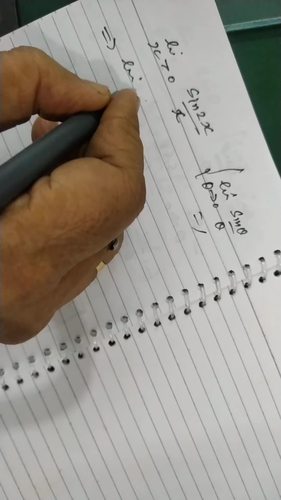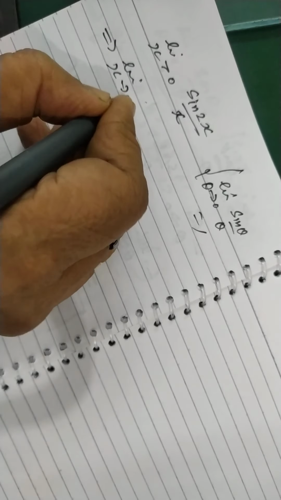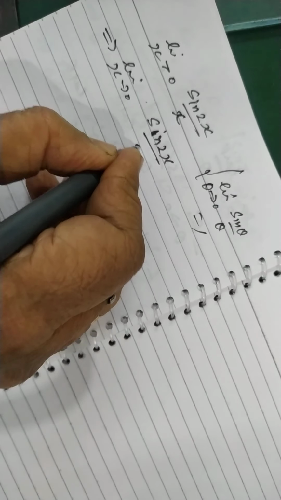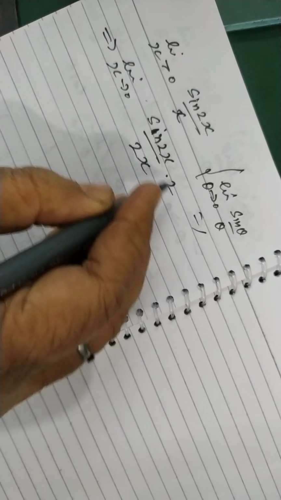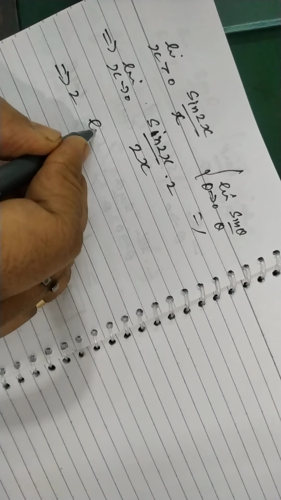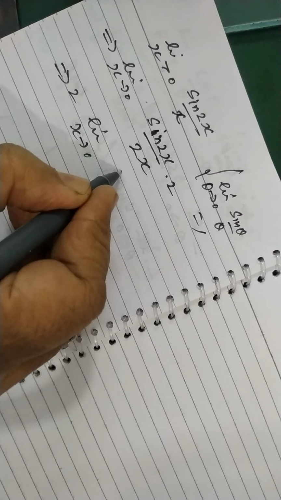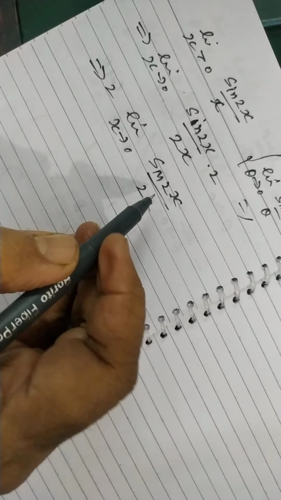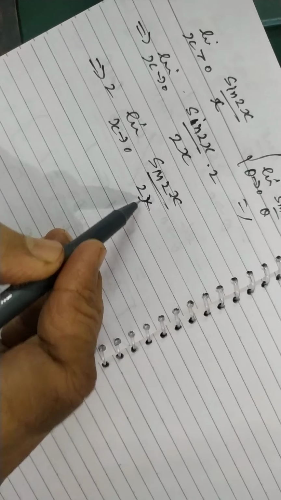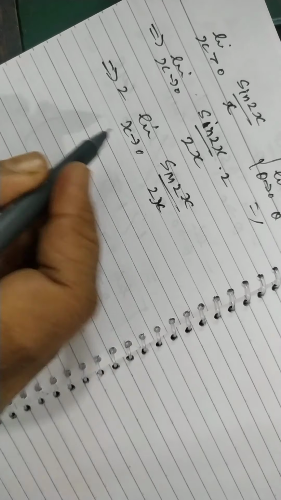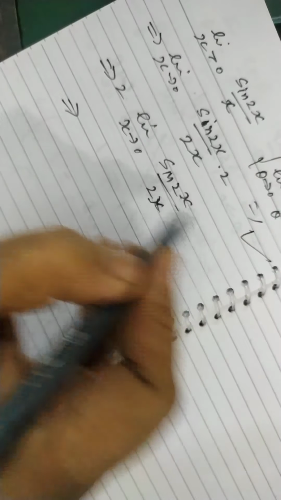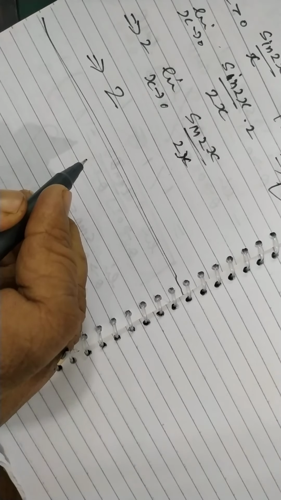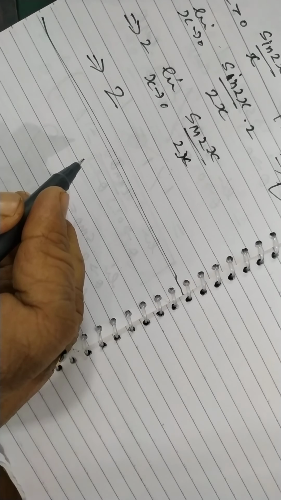For that we multiply by 2. 2 is a constant, so we take it outside: 2 times limit x tends to 0, sin 2x upon 2x. In place of theta here we have 2x, and adapting this formula we get 2. In this way we can do limits of trigonometrical functions.